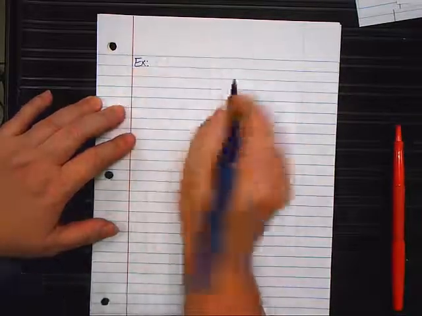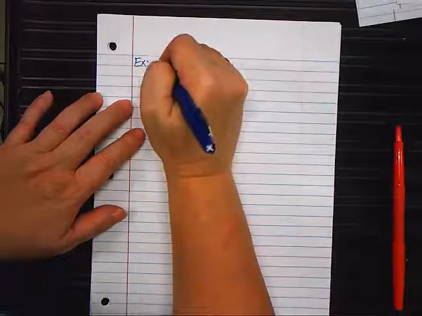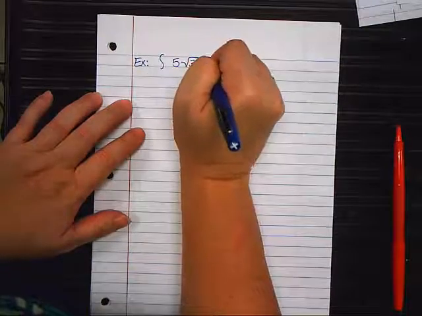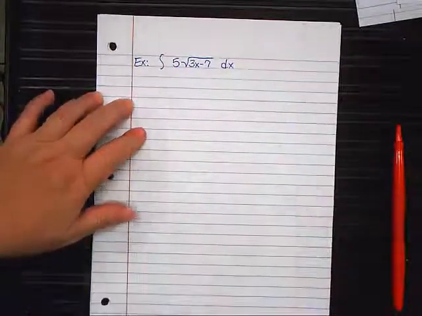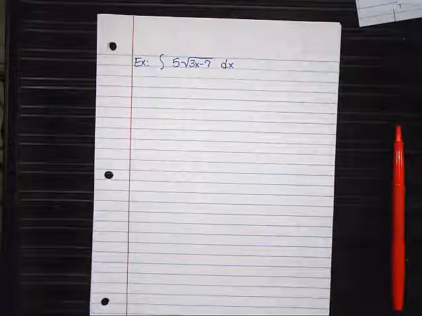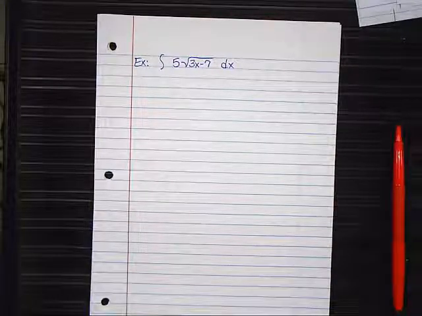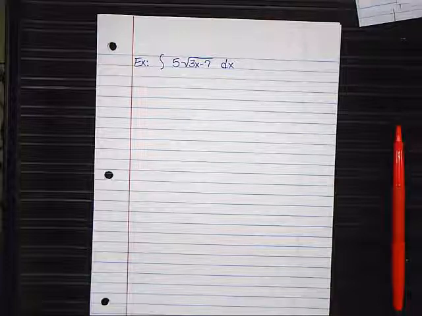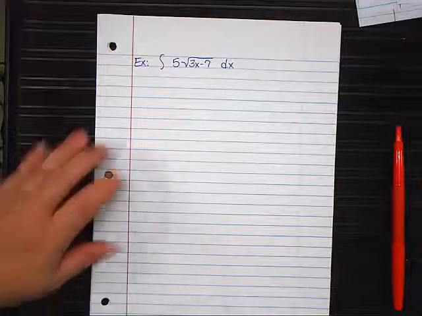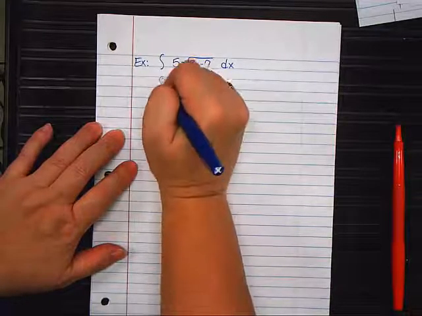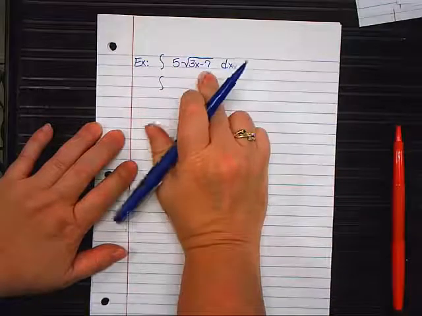Now, changing that 3 to a negative 3 was easy. But what if you need a 3 and you have a 7? Or what if you have a 3 and you have a 1/2? Then I have another way to do that. Integral square root 3x minus 7 dx. Okay. Now, this one I am going to recopy because I don't like the way this looks.